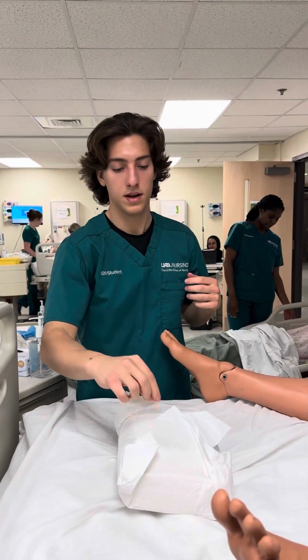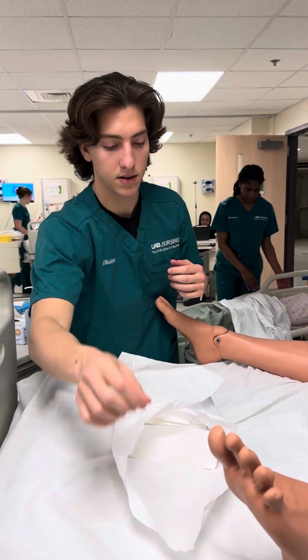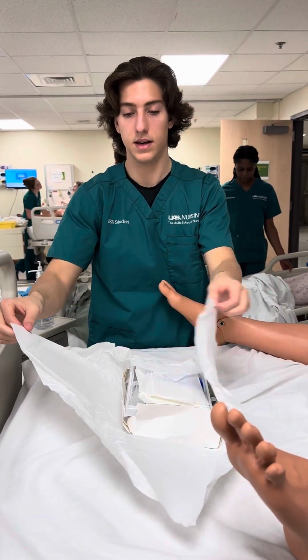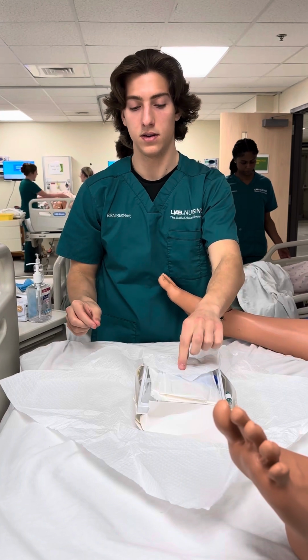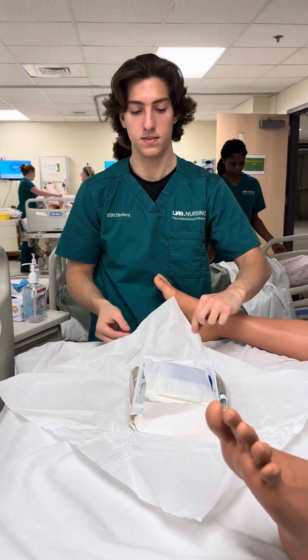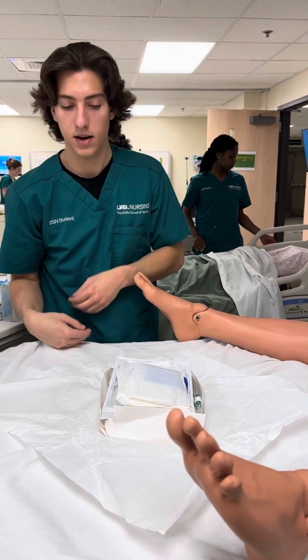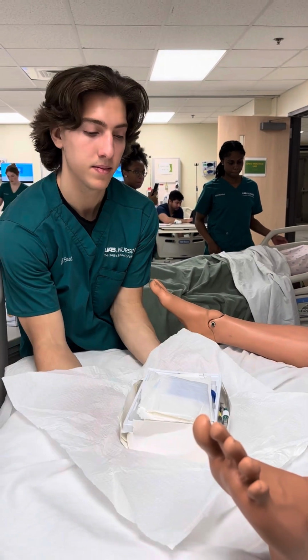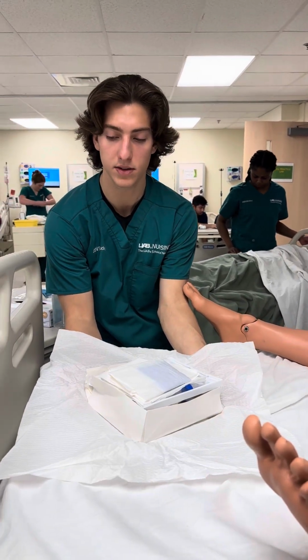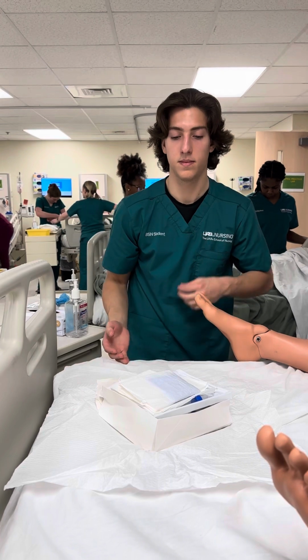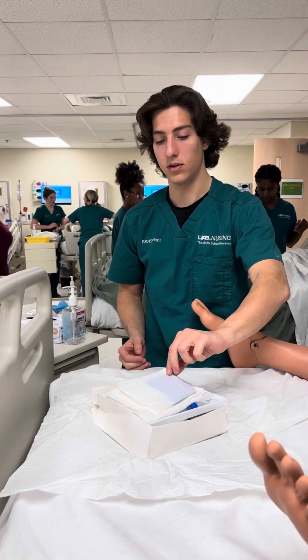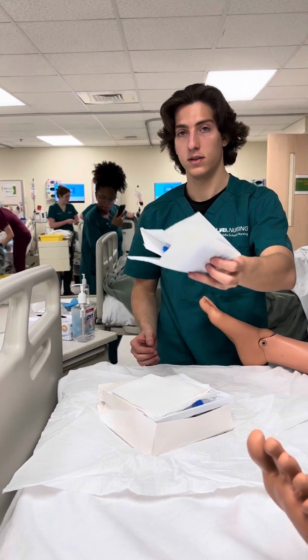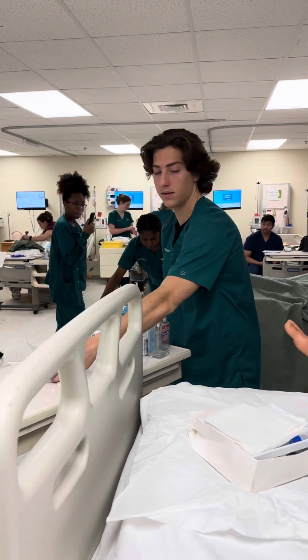Urinary catheter today. Now I'm going to open away to the side, to the side, and then finally towards me. And now I'm going to go under the sterile field and move it as close to the head of the bed as I can. These are my sterile gloves, so I'm going to go ahead and set these over here.